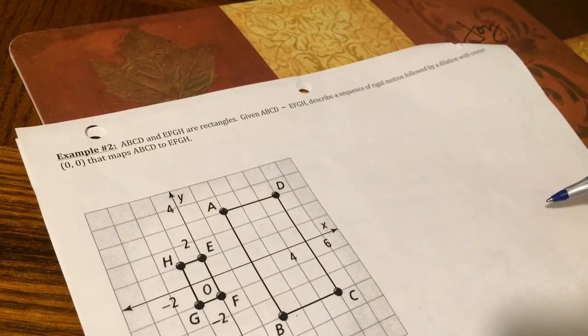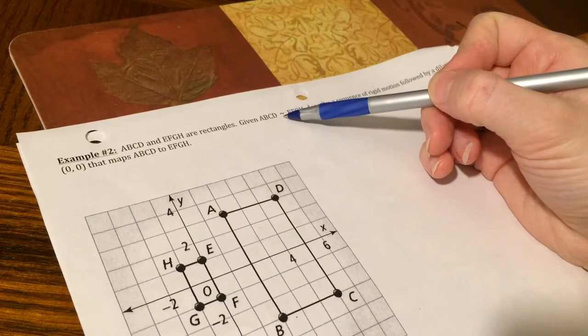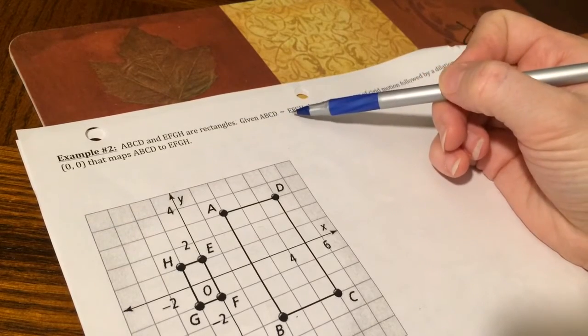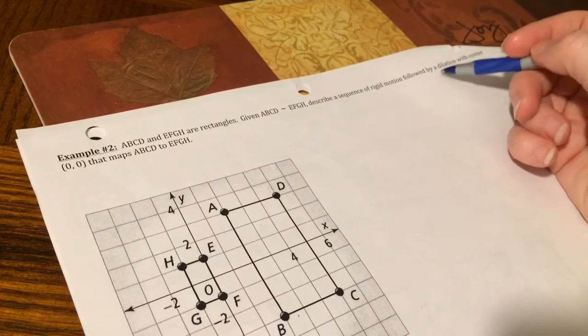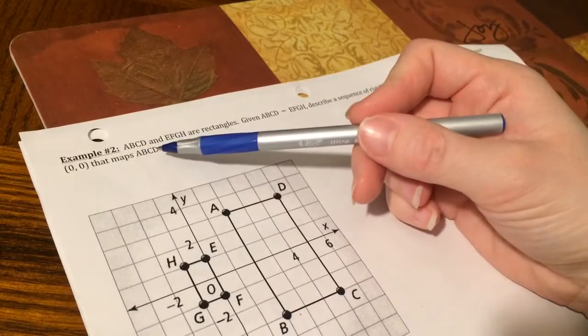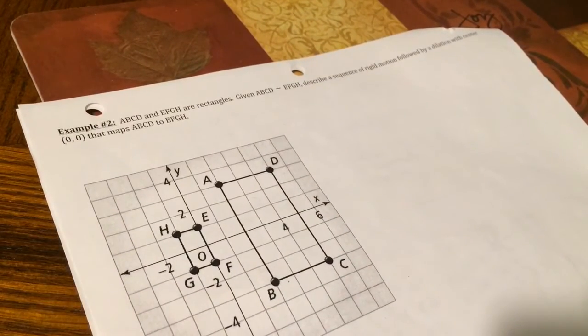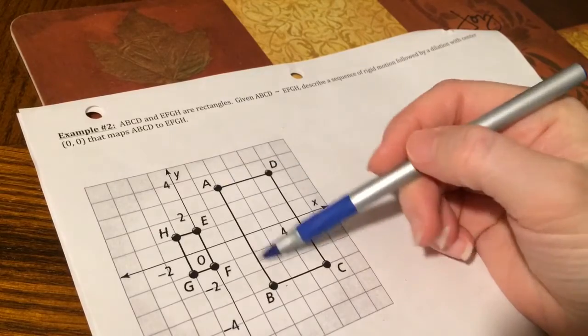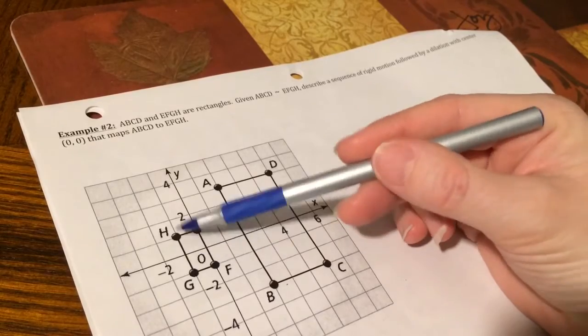Example number 2 says ABCD and EFGH are rectangles. Given that ABCD, there's the symbol for similar, is similar to EFGH, describe a sequence of rigid motion followed by a dilation with center (0, 0) that maps ABCD to EFGH. So we have to figure out how do we get from this figure ABCD to this figure right here, EFGH.